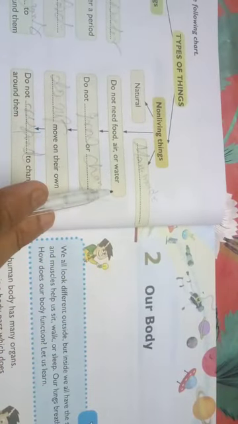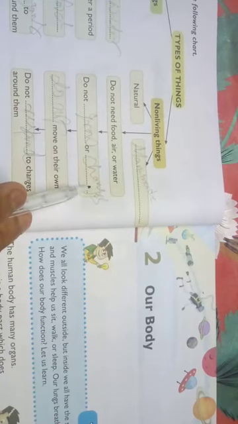Non-living things are natural and man-made, or you can write down artificial. They do not need food, air, or water. They do not grow or changes. Next, they do not move on their own. And next we have they do not respond to the changes around them.